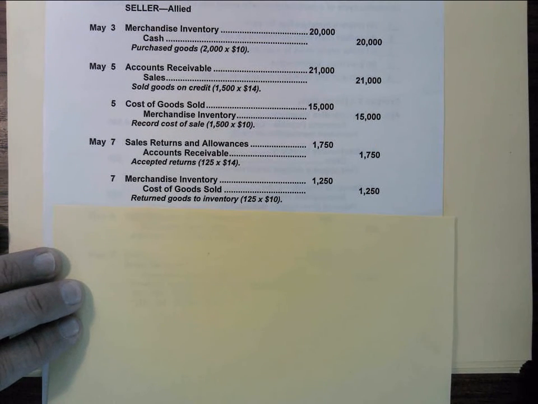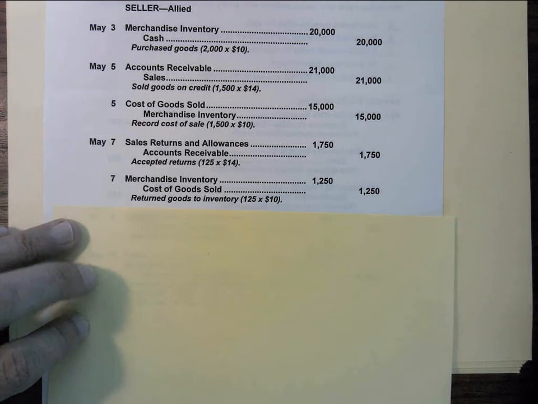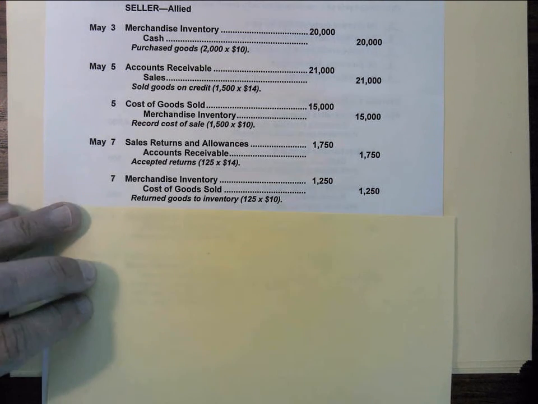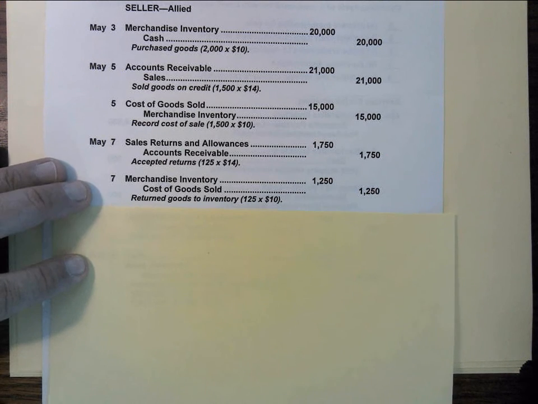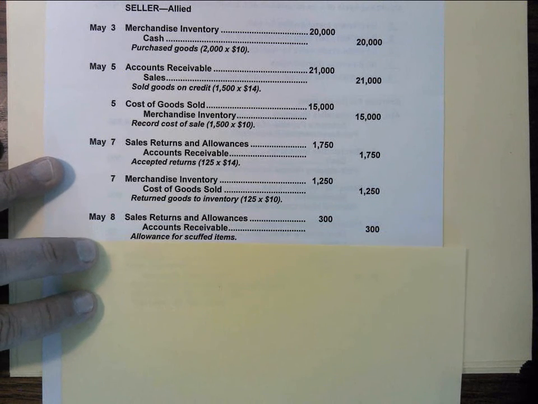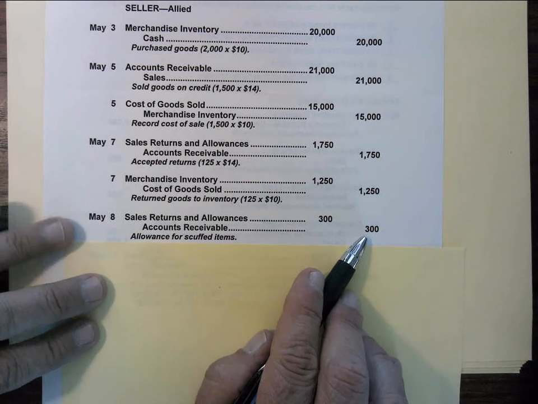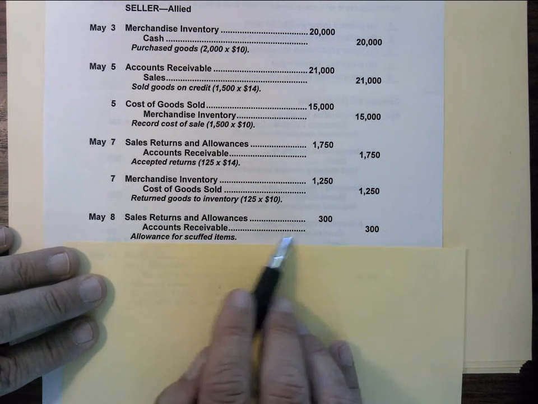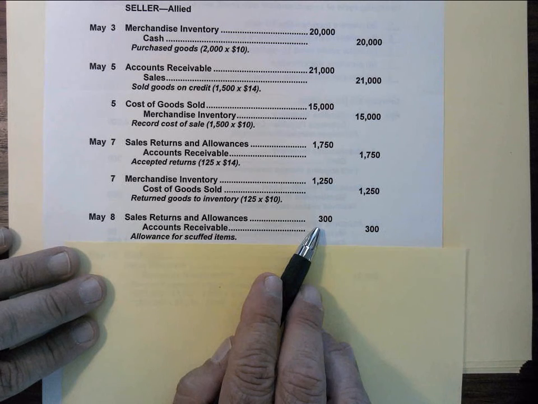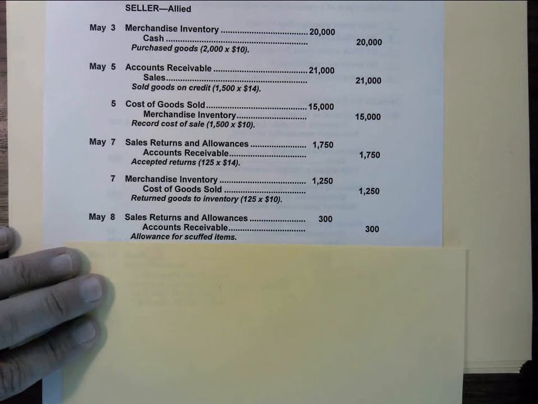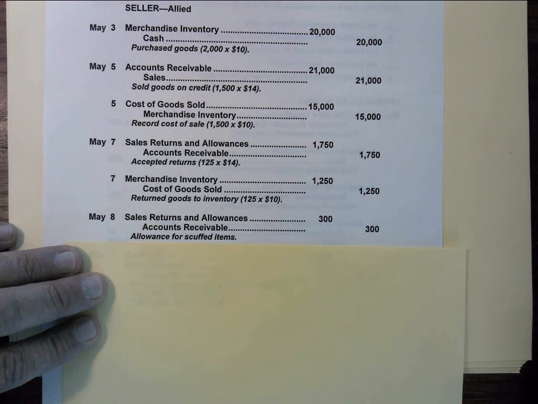May 8th, Macy's discovered 200 units are scuffed, but are still of use and therefore keeps them. We, Allied, send Macy a credit memo for $300 towards their original invoice to compensate for the damage. So we sold them crappy inventory, right? So now we're going to give them an adjustment. We're going to give them a $300 break, right? So we're going to reduce their accounts receivable with a credit, and that goes against sales returns and allowances because we want to keep track of those allowances and those returns, right?